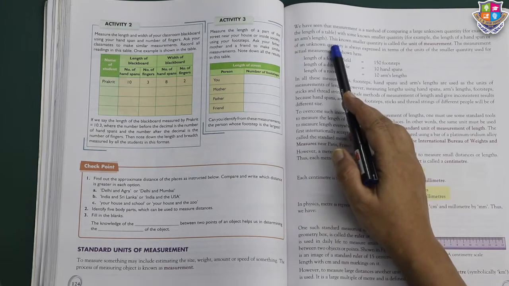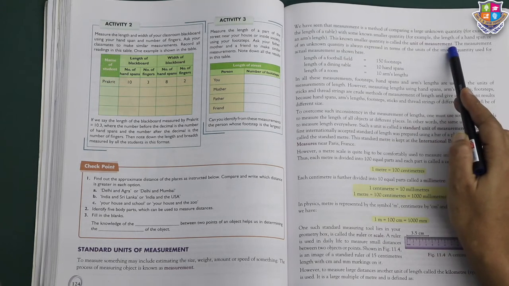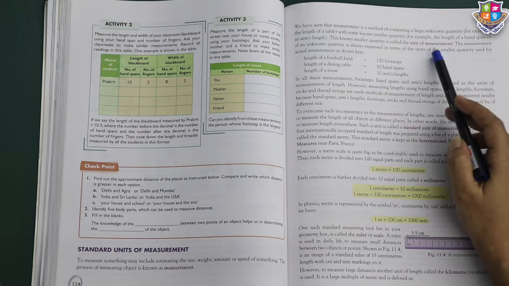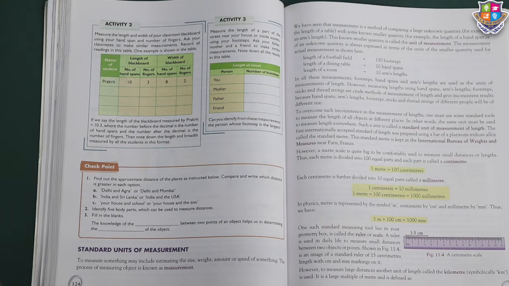So this known smaller quantity is called the unit of measurement. So that black stone is what? Unit of measurement. That's why वो ग्रोसरी वाले भैया जी वो stone अपने पास रखते हैं, otherwise roughly वो आपको कुछ नहीं दे सकते हैं.